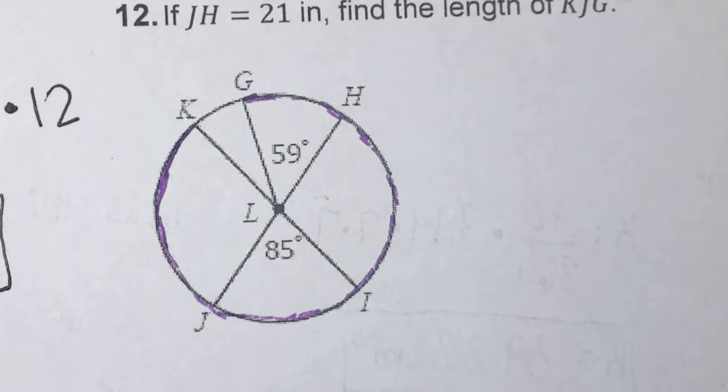Somebody come up with a strategy. Tell me what you're going to do. HJ is a full line. I started also thinking KI to JH is like vertical angles. KI to JH, I don't see what you're saying. Go ahead, Ruben. So JH is the 180. Right there, I don't even want to go that far, Ruben.